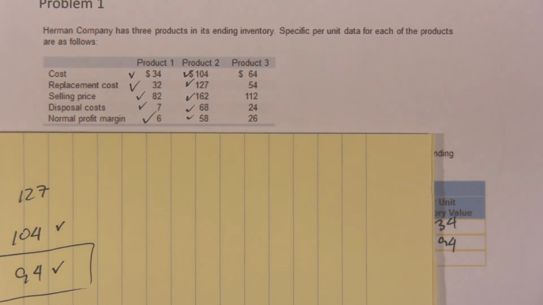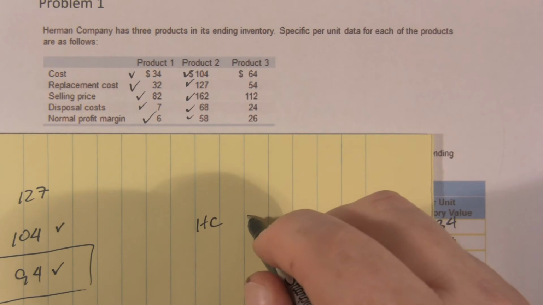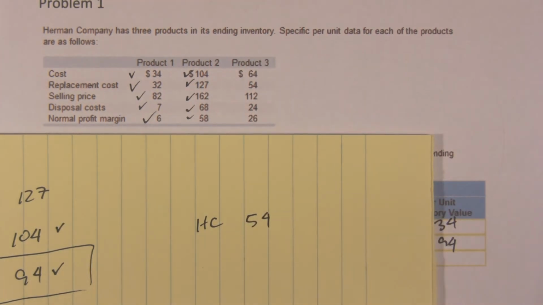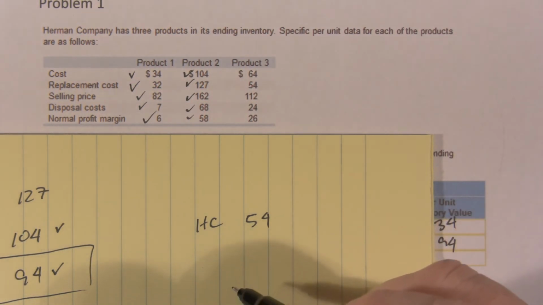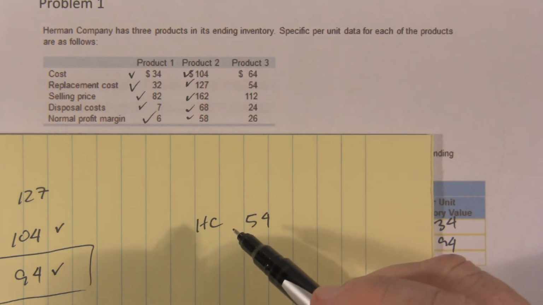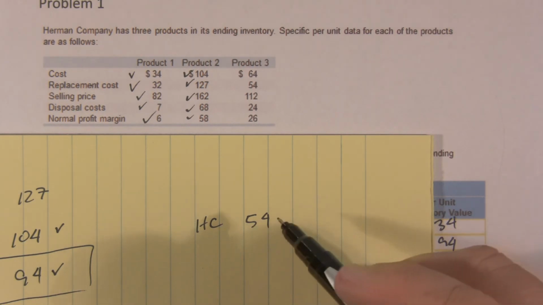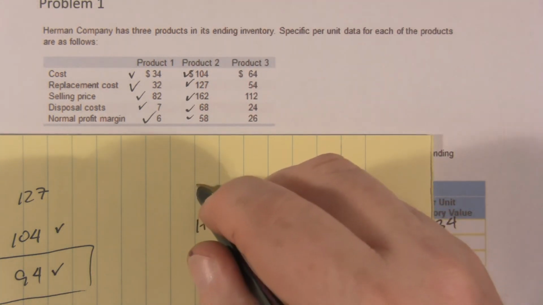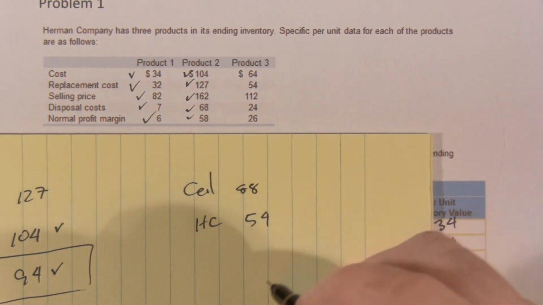So our historical cost is 54, and that selling price, we need to come up with the ceiling. The selling price is $112, and of that $112, there's $24 disposal cost. So the ceiling is $88.